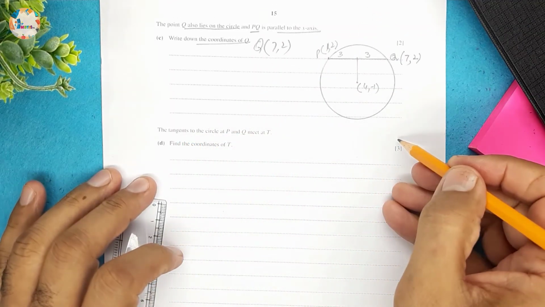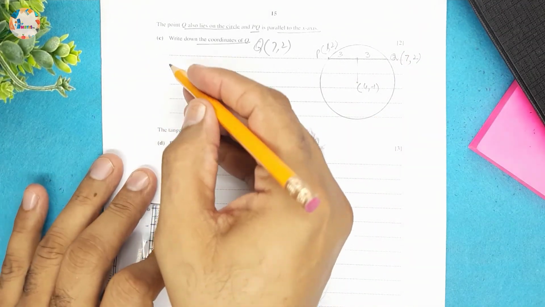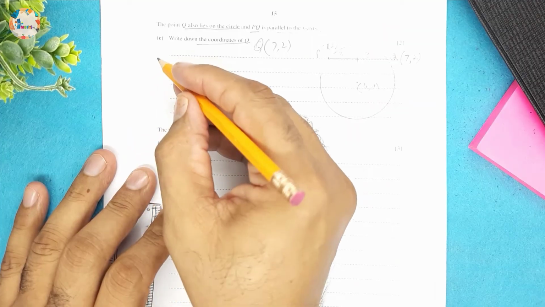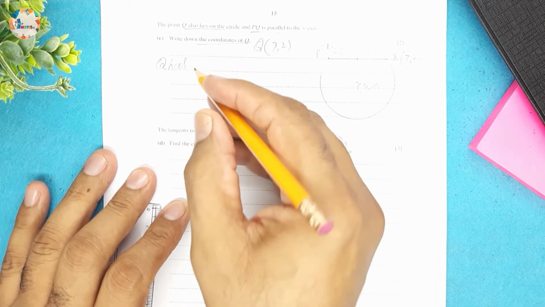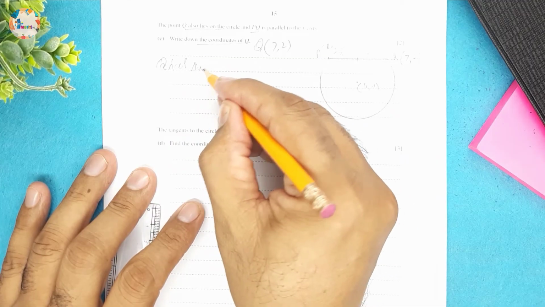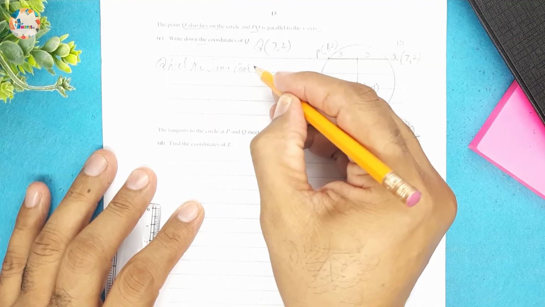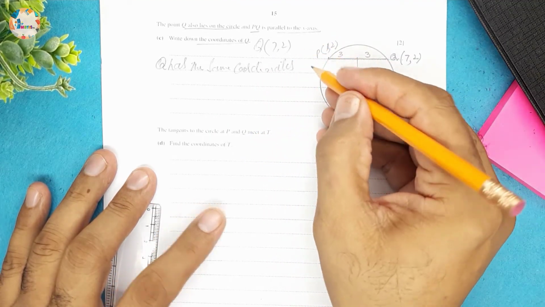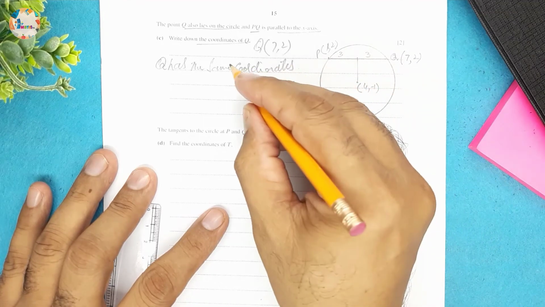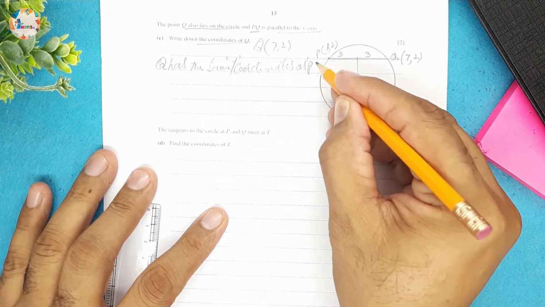And because this is a 2-mark question, we'll have to write the reasoning also. We will write: Q has the same y coordinate as P, this one.